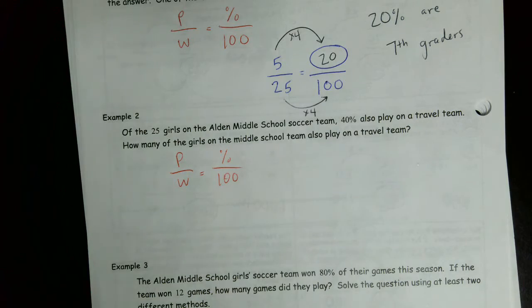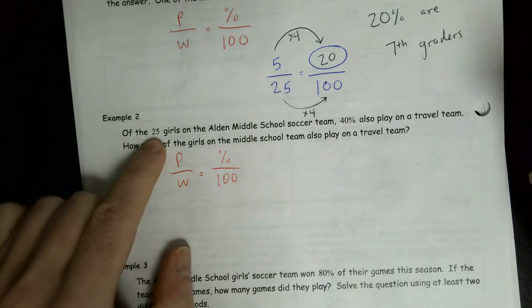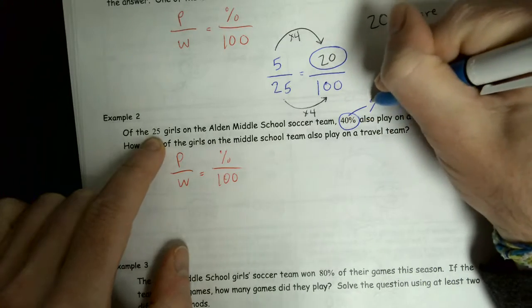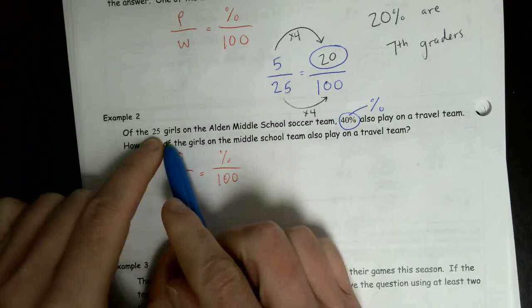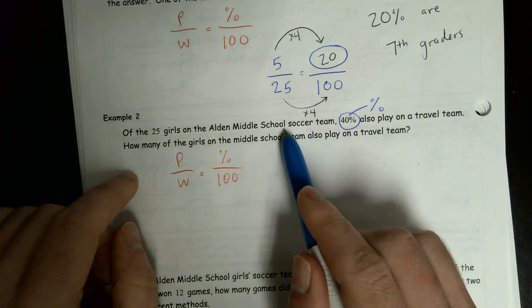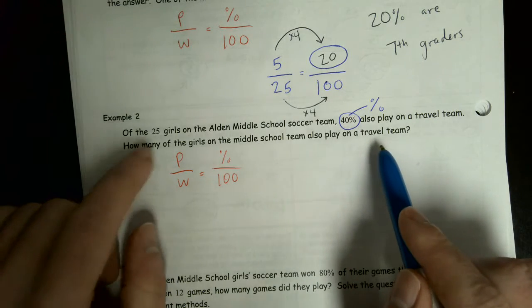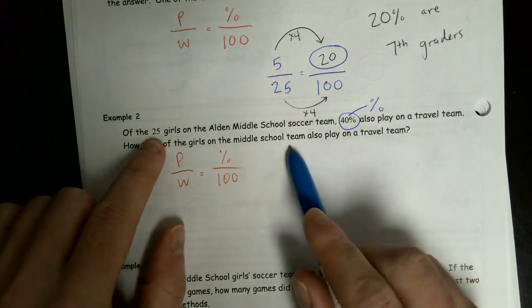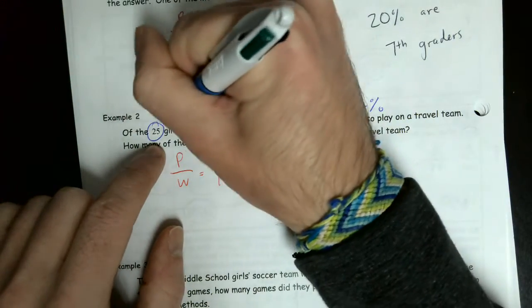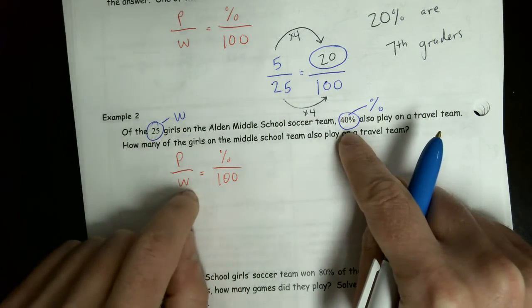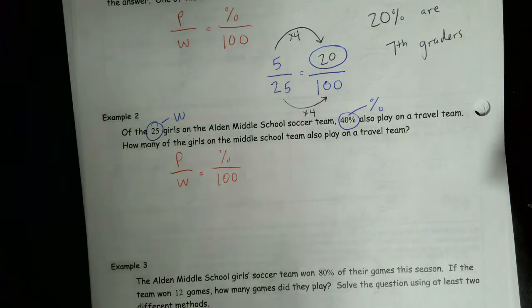All right, let's think about what we have here. I see we have 25 girls on the team and 40%. I'm looking first at that 40%. That's obviously the percent. Now we have to think, is this 25 the part or the whole? Of the 25 girls on the soccer team, how many also play on the travel team? Only part of the team plays on the travel team, so we're looking for the part. The 25 must be the whole. To me, that's the hardest step. If you know how to set up the percent proportion, the hardest step is figuring out what you have.